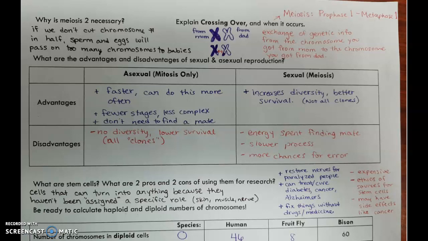Crossing over kind of looks like the picture I've got here. So a blue chromosome represents the double you got from mom, the white represents the double you got from dad. When they line up at metaphase, they just exchange little pieces of DNA across those chromosomes, and that way you are getting a mixture of what your parents gave to you to pass along to your own children in your sex cells. So meiosis and crossing over occurs during prophase 1 and metaphase 1.